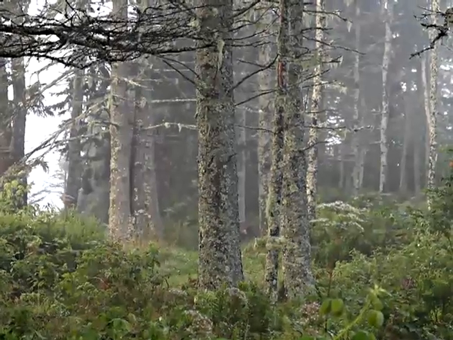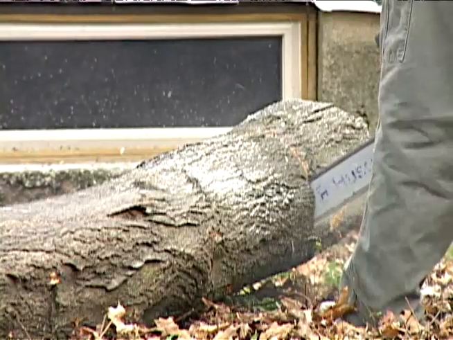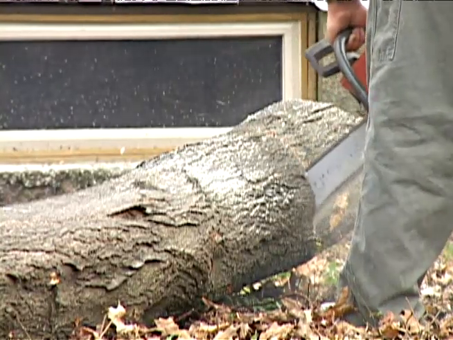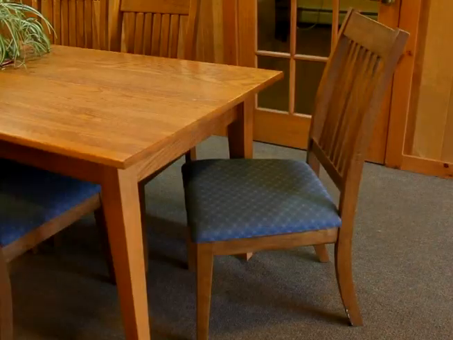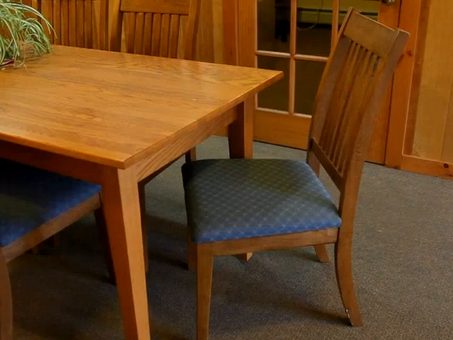Another example is wood. This door is made of wood. Wood comes from trees that are grown in the environment. People cut trees down and then saw them into pieces of wood. These are just a few ways that we use natural resources.